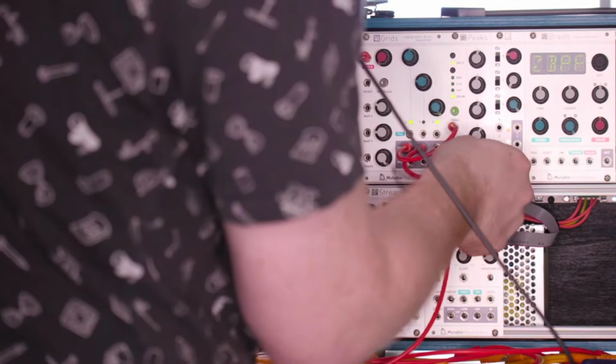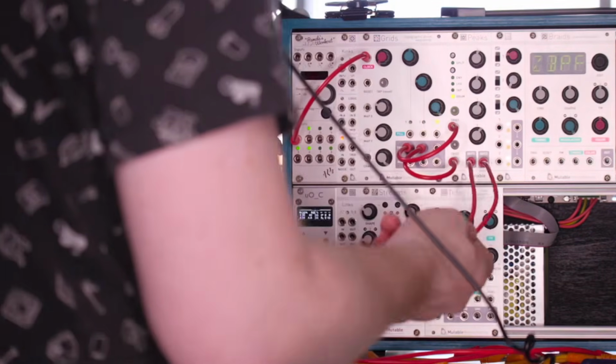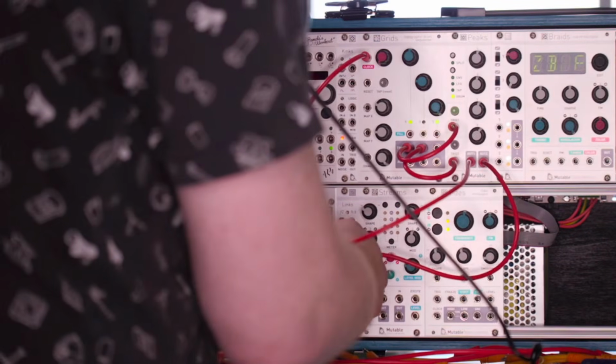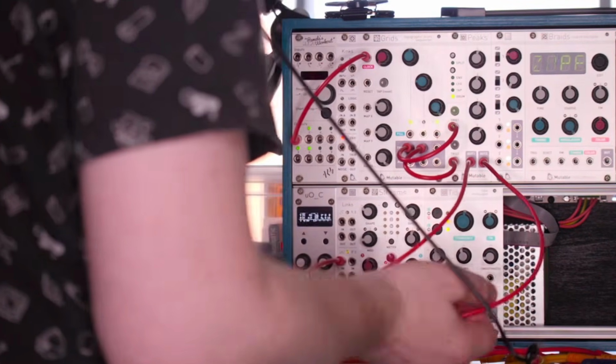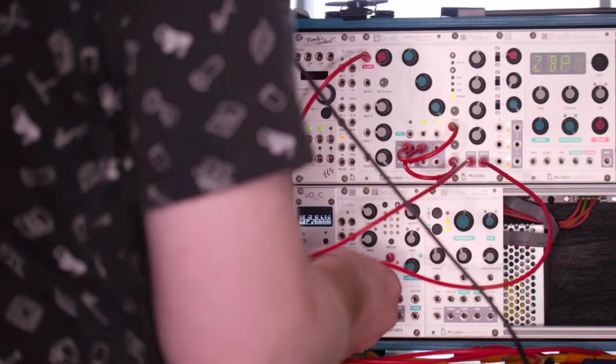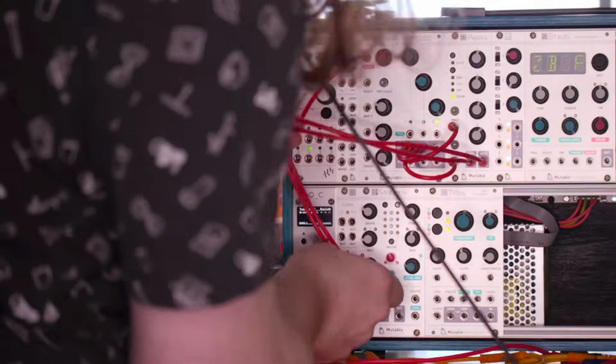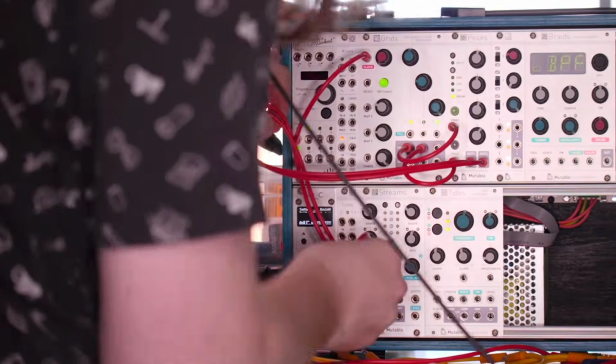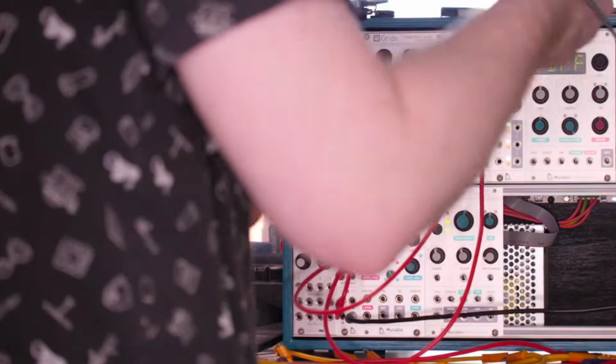So these two out will go to this second mixer, and we'll throw them from that second mixer down into our out. And let's pick a different color for our final out. Let's just do black. So it should sound the same as we had before.